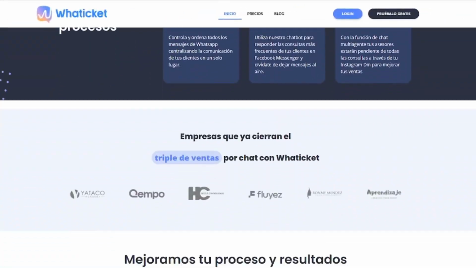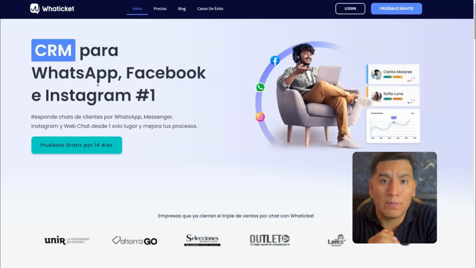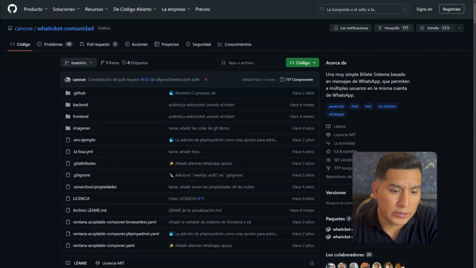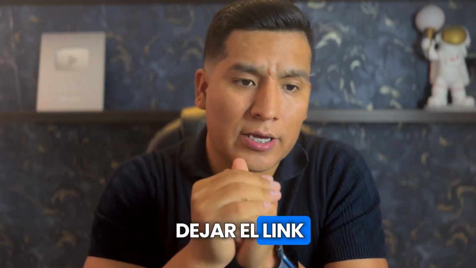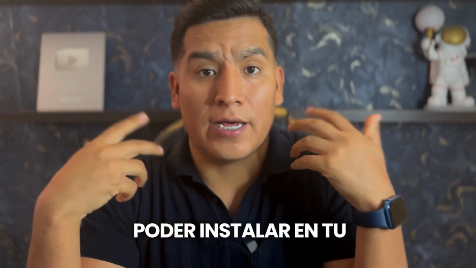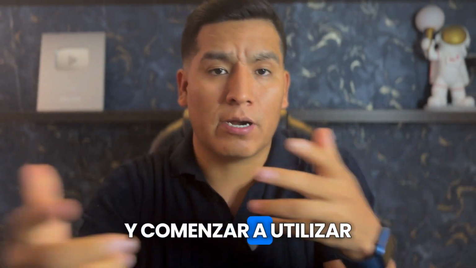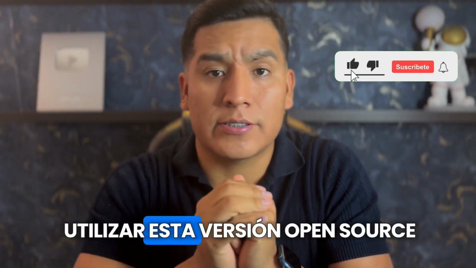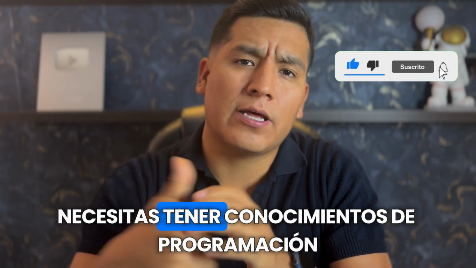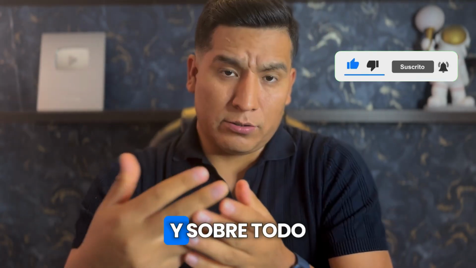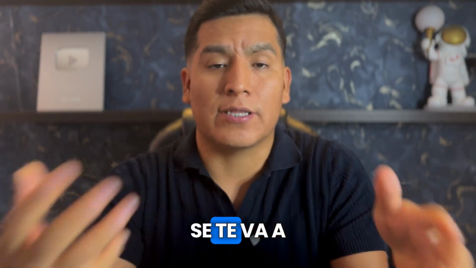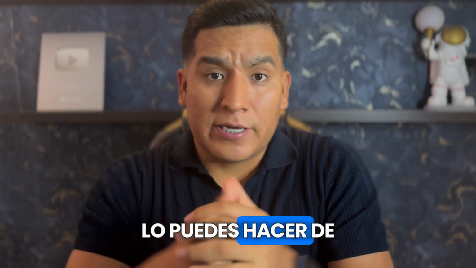This is Whaticket Pro. It has a monthly cost, and the version I am going to show you is the free one. And you will find that from our repository on GitHub, which I will leave the link for here. You will be able to install it on your server and start using some basic functions. It should be noted, for you to use this open source version, you need to have programming knowledge and especially master the technical aspect, because if you're not familiar with it, it will be a bit more complicated.